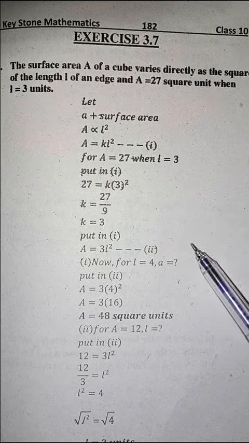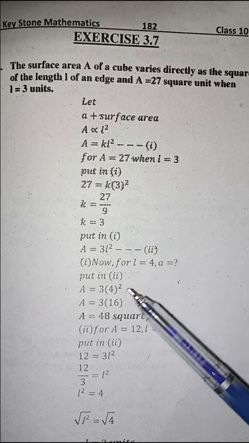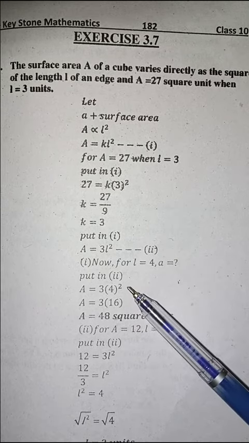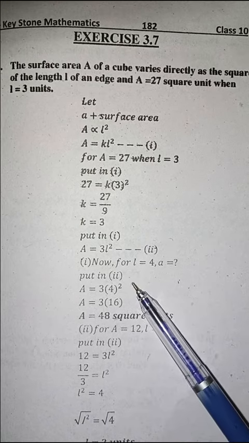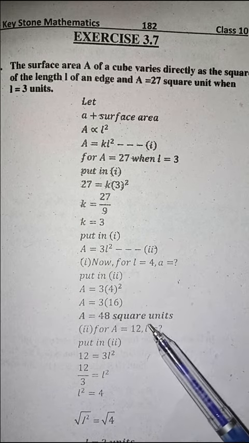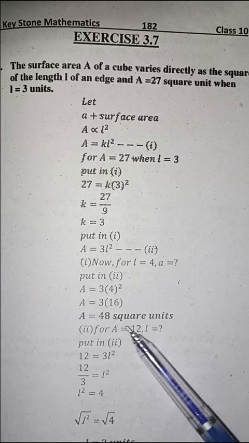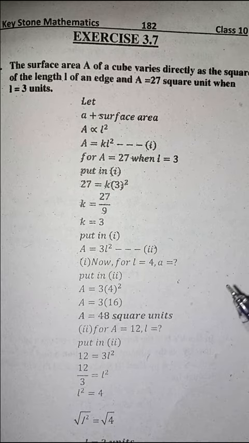Now we have to find the value of A when L is equal to 4. So we put in equation 2, A is equal to 3 into L is 4, 4 square. So we get A is equal to 648 square units.